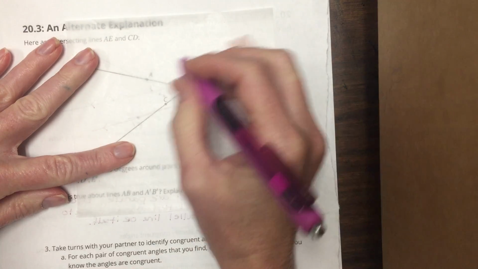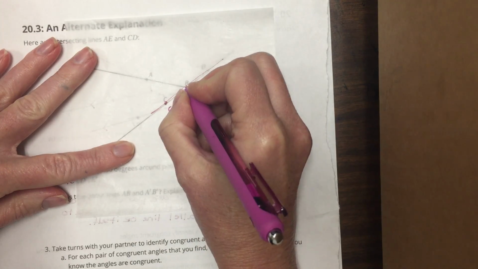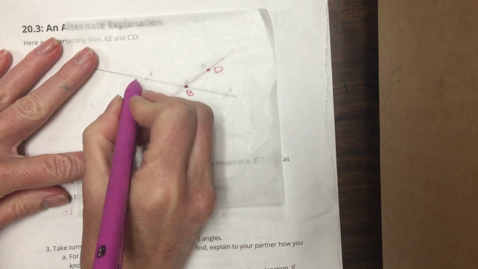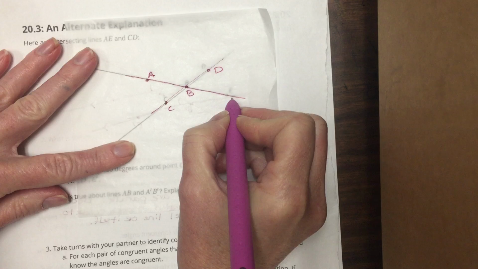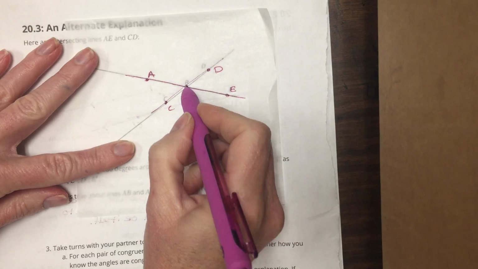So I'm going to draw my figure on here. I have C, B, and D. And on this line, I have A and E. And it asked me to rotate by 180 degrees around B.